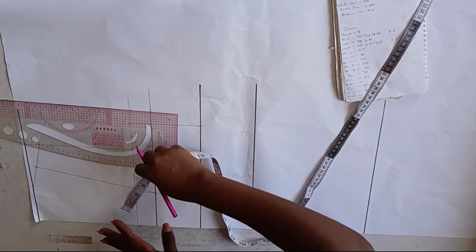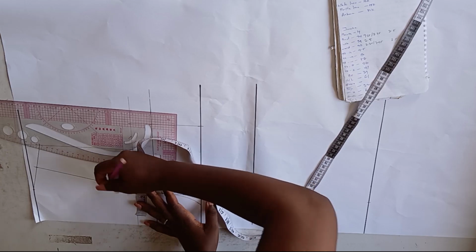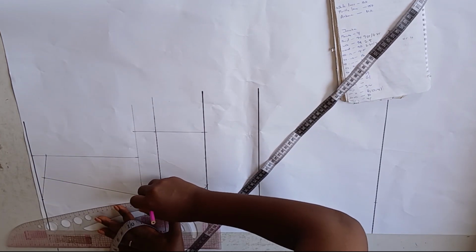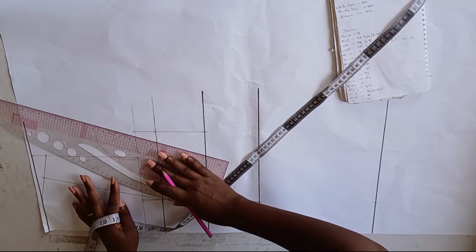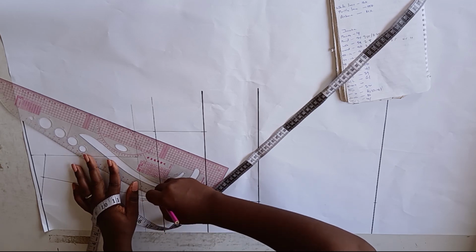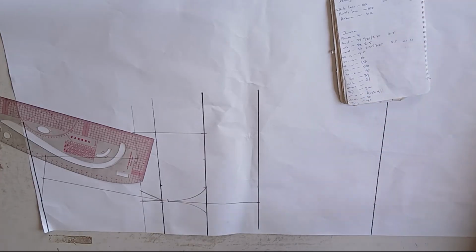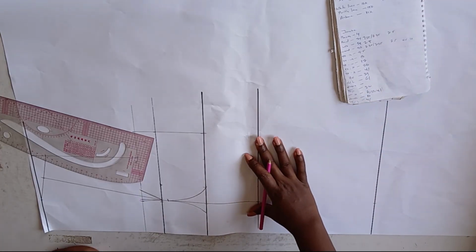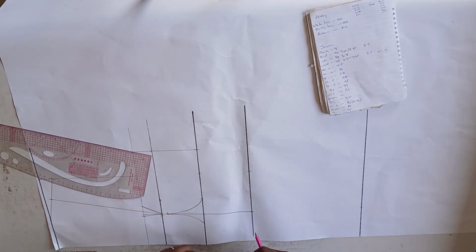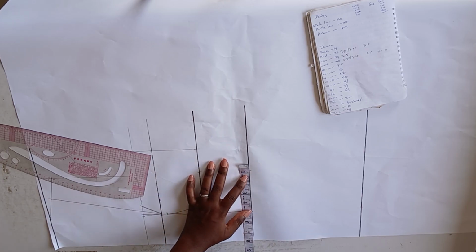Now on this side, I'm going to be doing my tightening over the bust by 0.5 on both sides of the dart line. Okay, so let's continue. On the waistline now, we are just going to be measuring exactly the waist measurement. My underbust measurement is 7 inches and the waist measurement is 7.75. So on the waistline here, I'm going to be marking 7.75.